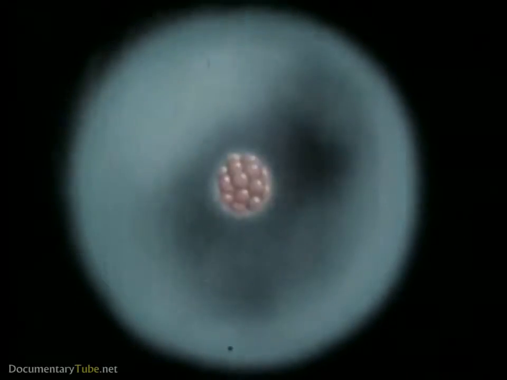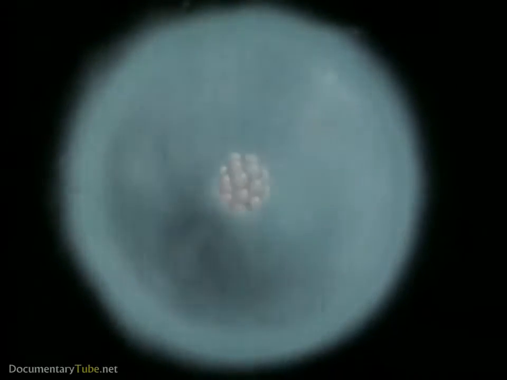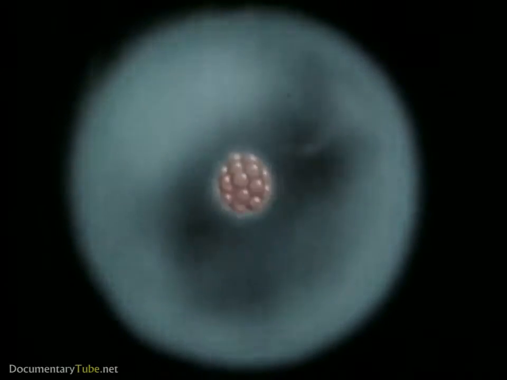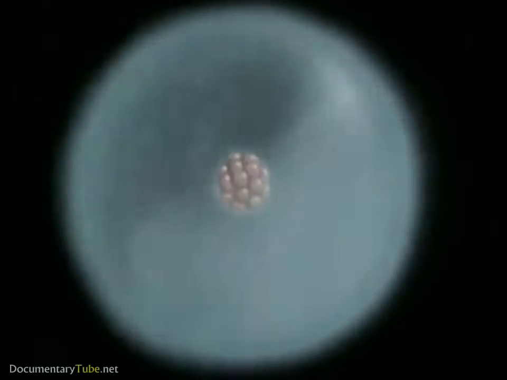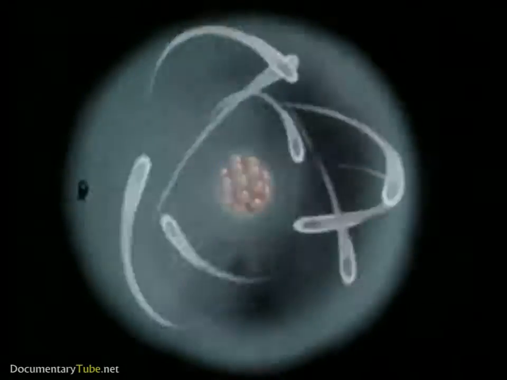No one has ever seen inside an atom. However, we think of it as a system of electrons circulating around a heavy nucleus at almost inconceivable speeds. In order to explain the principles with which we are concerned in this story, let's assume that we can stop the action within the atom.